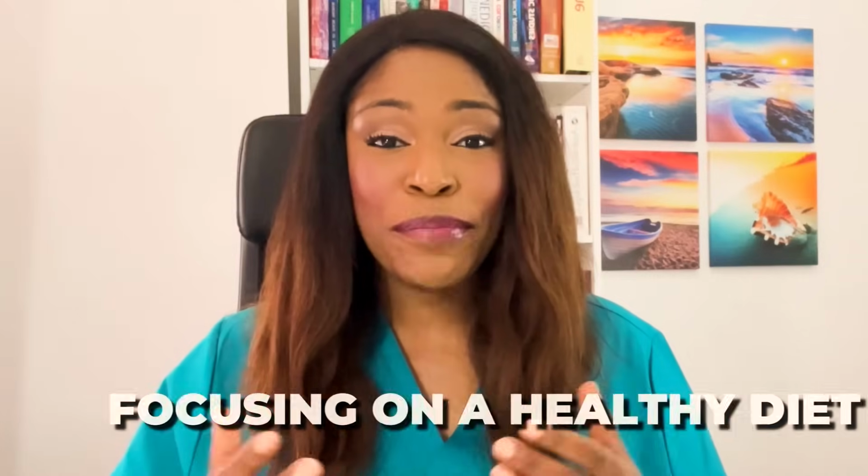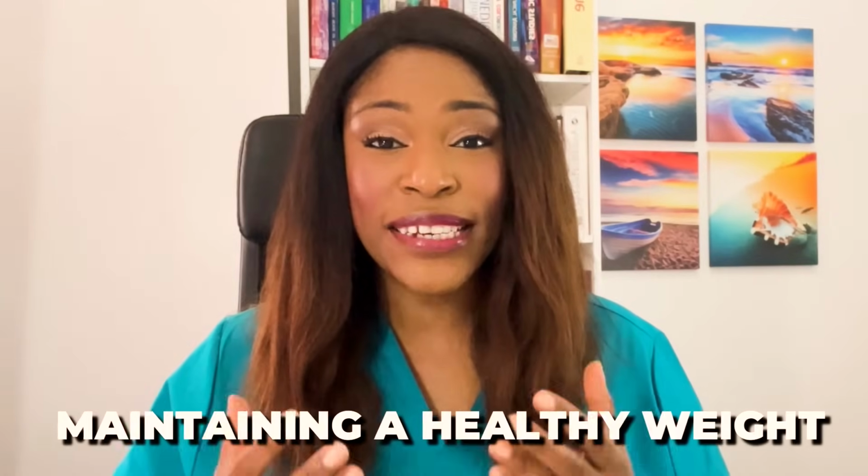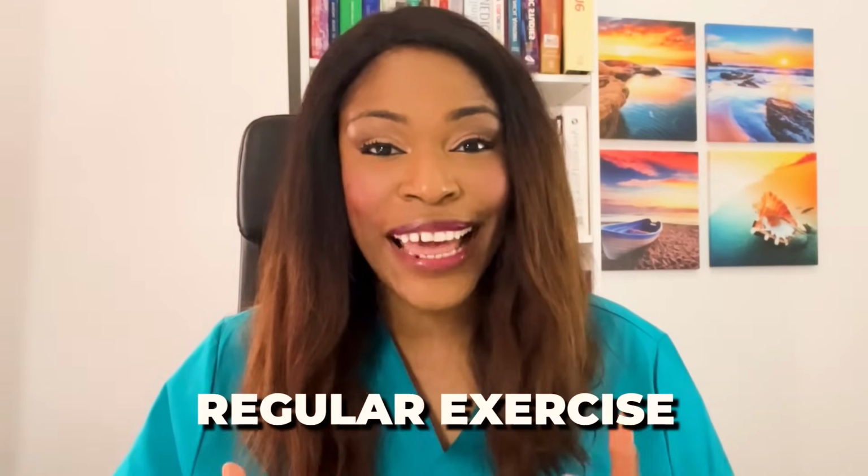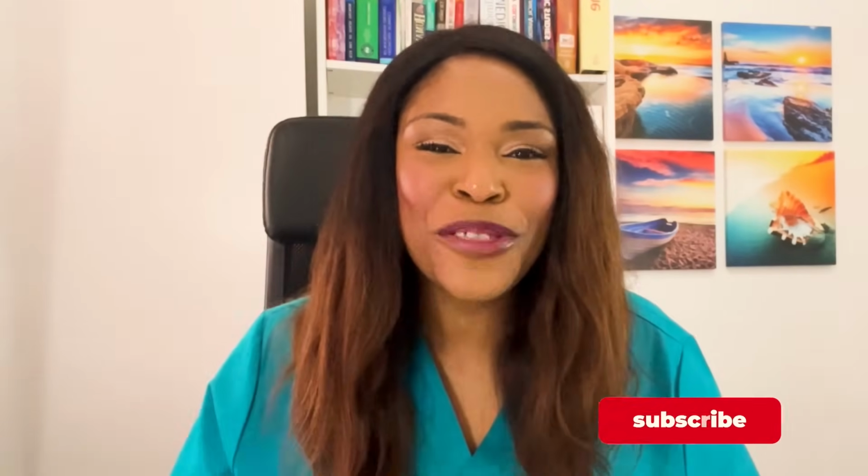So, in summary, there are several steps that we can take to reduce fatty liver naturally. By focusing on a healthy diet, maintaining a healthy weight, and regular exercise, we can improve our liver health and reduce the risk of fatty liver disease. Let's all make a commitment to taking better care of our livers. Our livers work very hard for us every day, so let's show them some love.